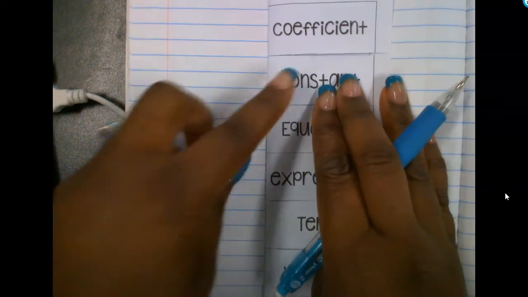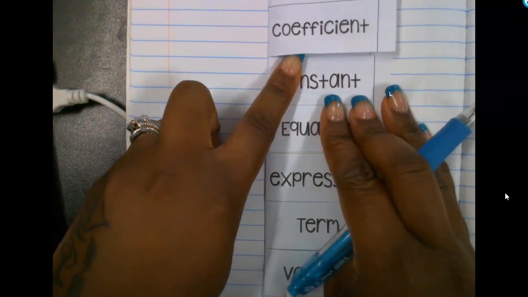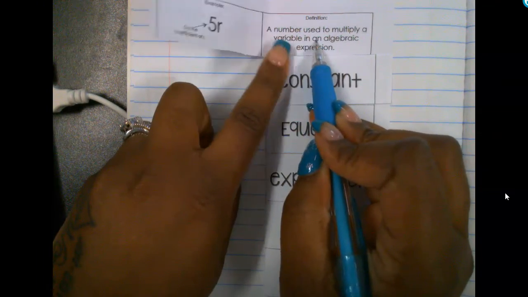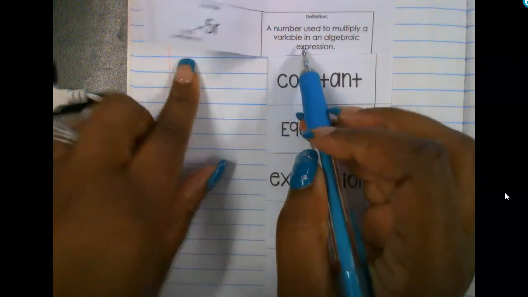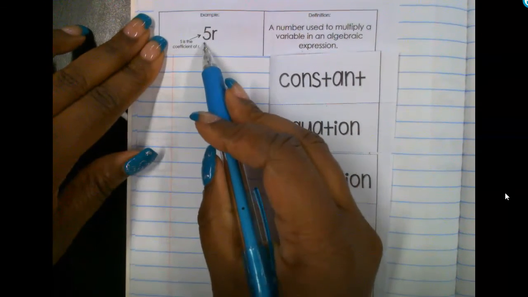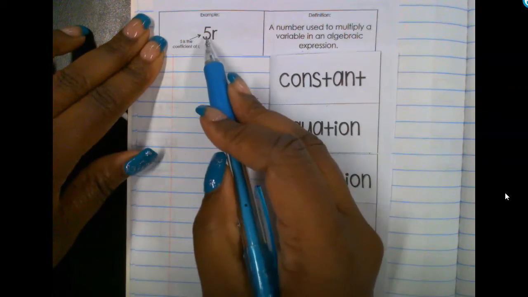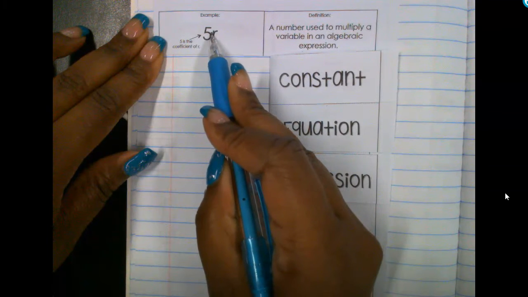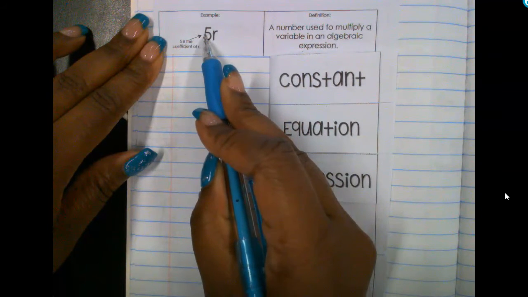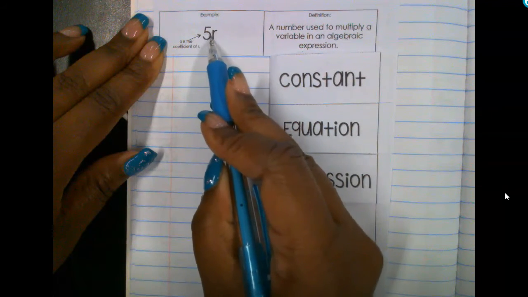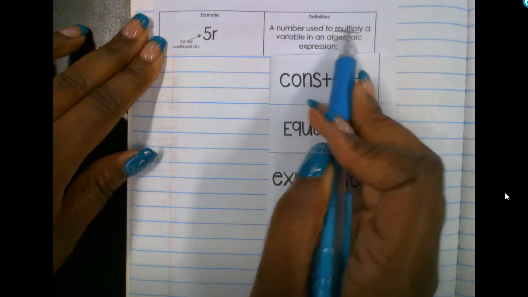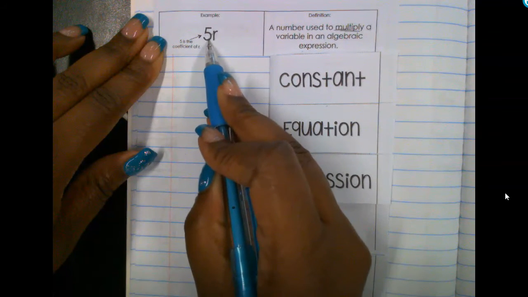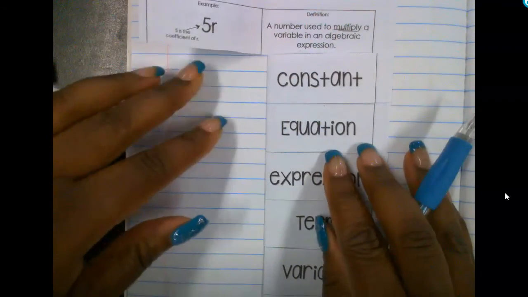So let's look at coefficient. Remember what a coefficient is. A coefficient is a number used to multiply the variable in an algebraic expression. Basically, a coefficient is the number that's in front of a variable. Why do they say multiply? Because it's automatically multiplication between the variable and the number. Okay, so that's why they said multiply. Because this is multiplication between a variable and the coefficient, or the number.